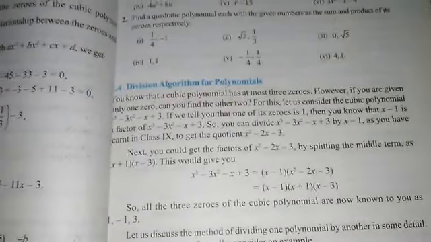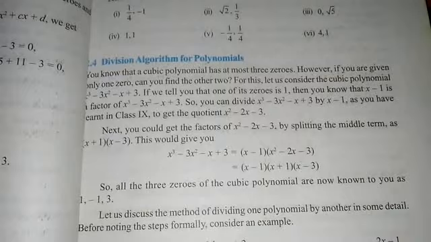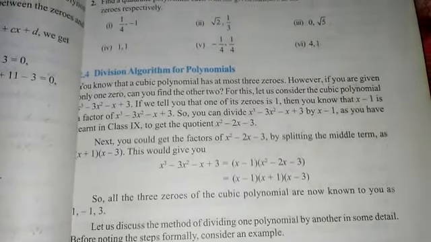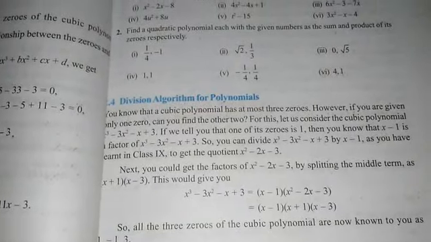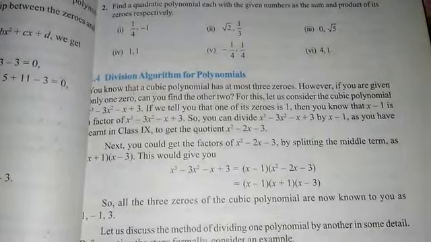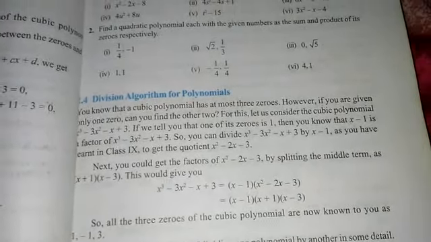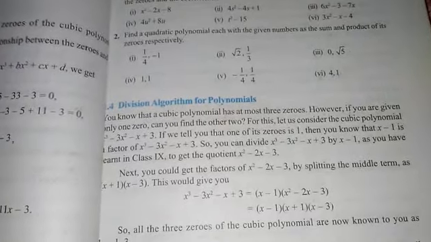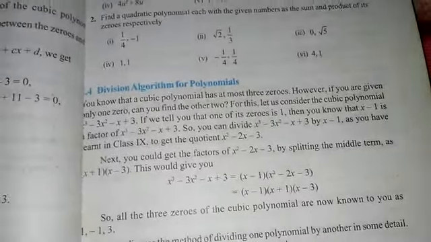Now in class 8 we have already studied the division of polynomials, but in this section we shall show that division of polynomials also satisfies a similar rule, which is known as the division algorithm for polynomials.